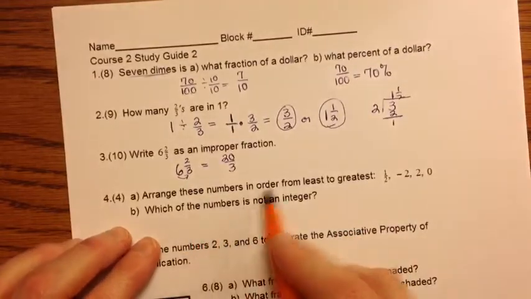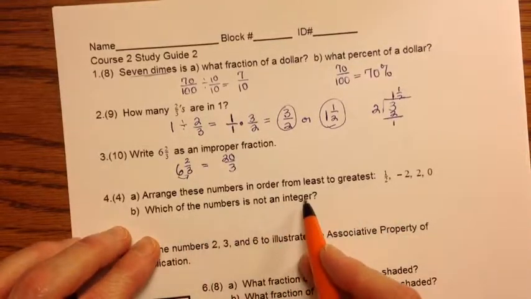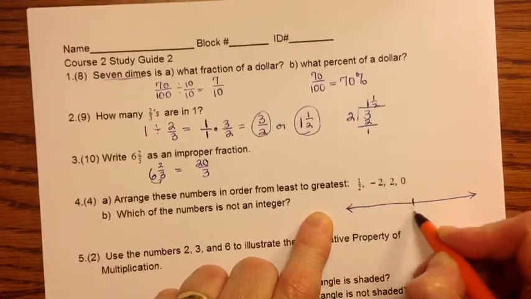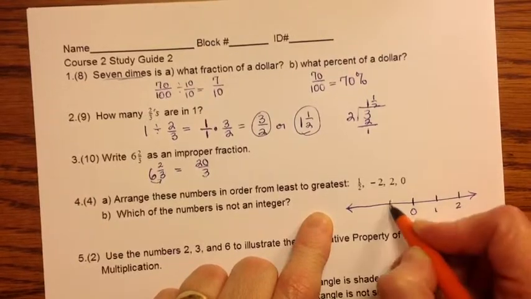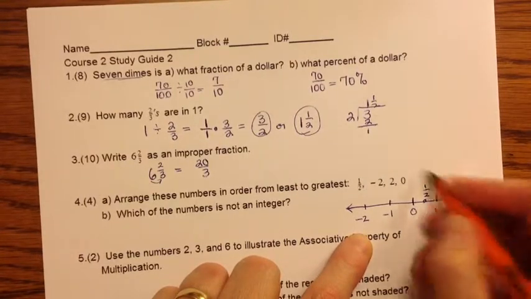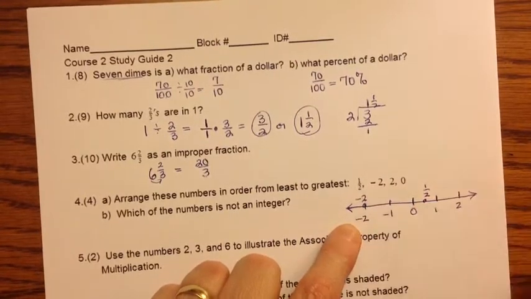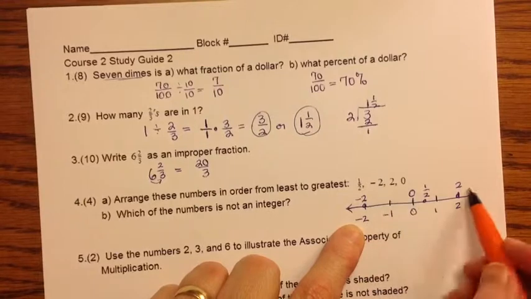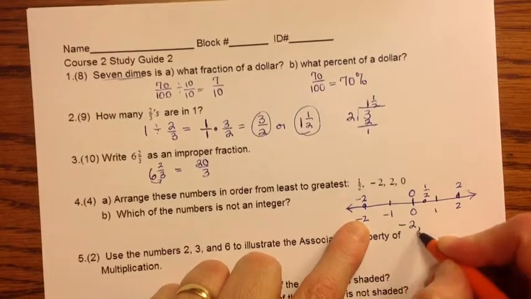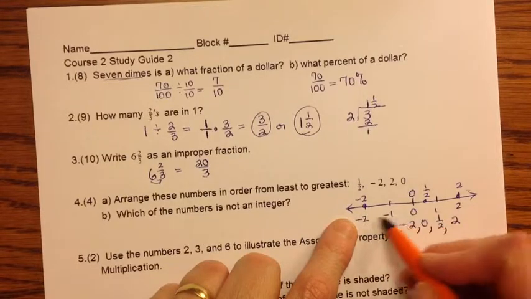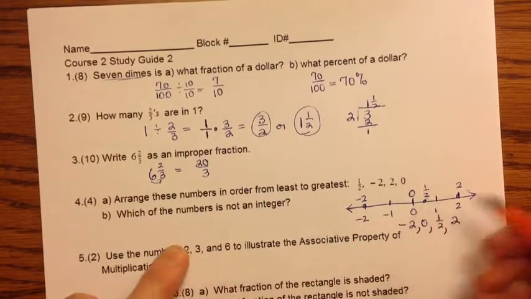Okay. Arrange these numbers in order from least to greatest. Which of the numbers is not an integer? Well, the first thing I'm going to do is look at a number line. And 1/2 would be right here. -2 is back here, and I'm going to label it up above it again. 2 is up here, and then 0 is right here. So we have them in order as -2, 0, 1/2, and 2. And which one of these is not an integer? Well, you notice the numbers that I put on the number line here are my integers, and 1/2 is not an integer.